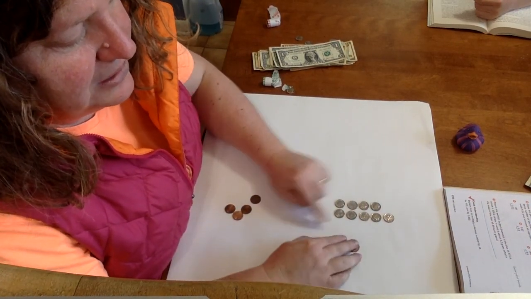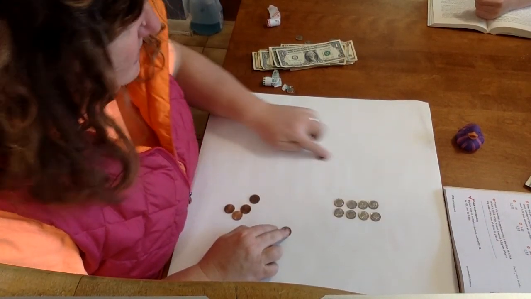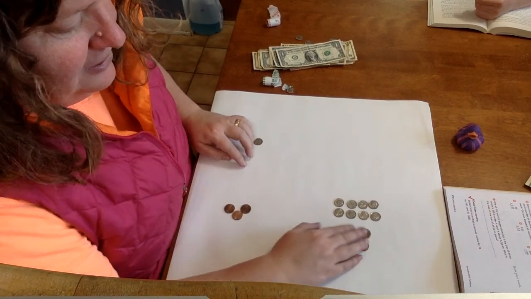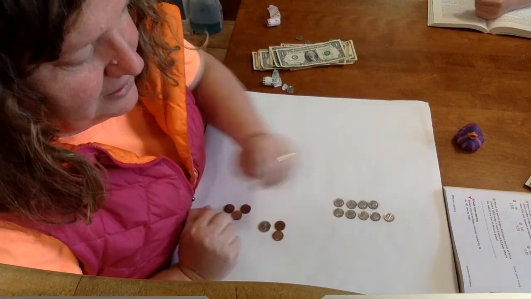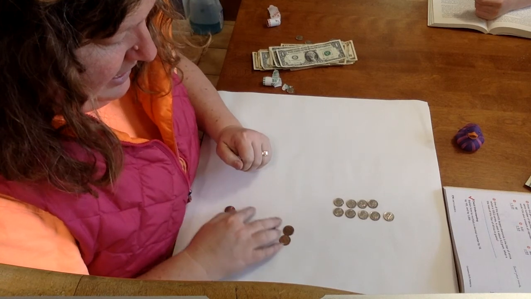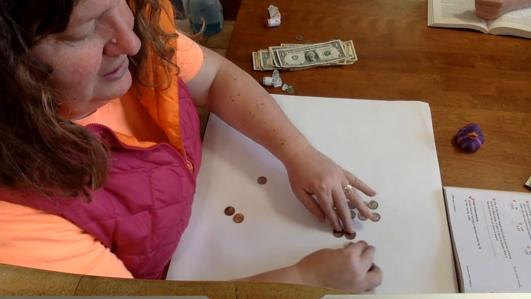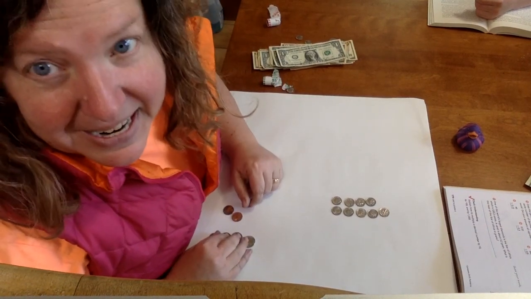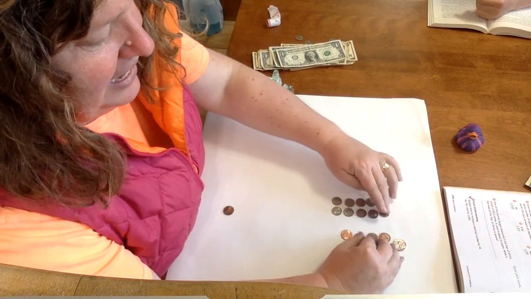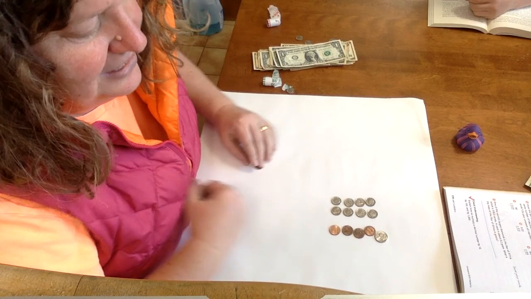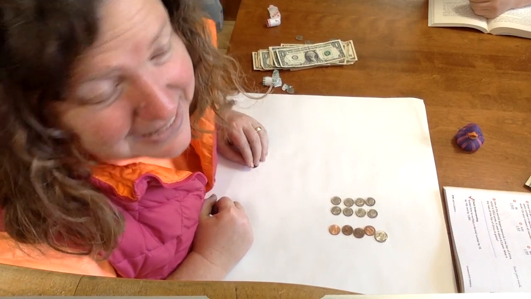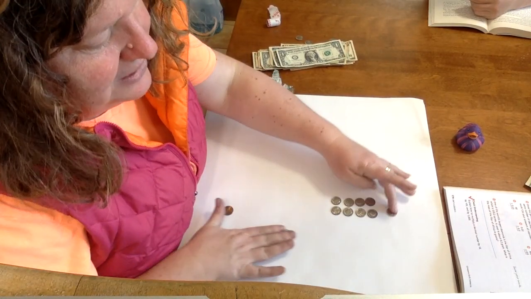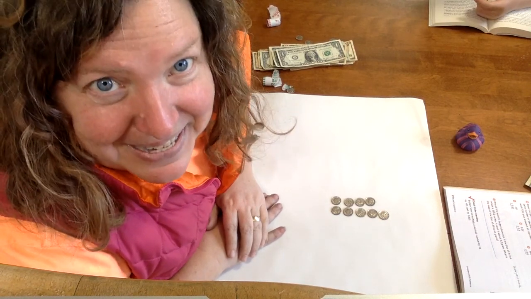86 rounds up to 90. 87 rounds up to 90. 88 rounds up to 90. And finally, 89 cents is super close and might be the easiest one to think about. It rounds up to 90.